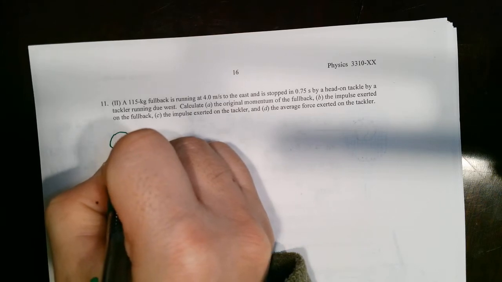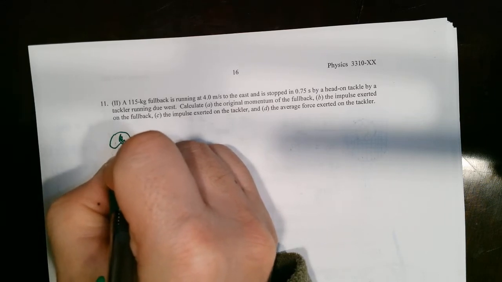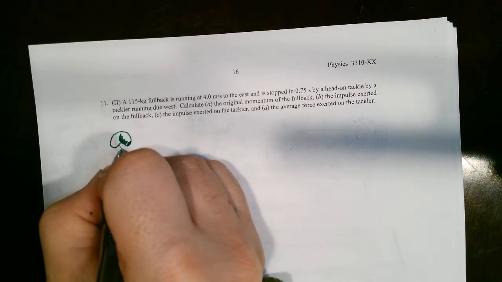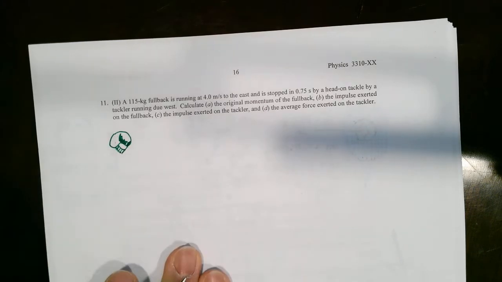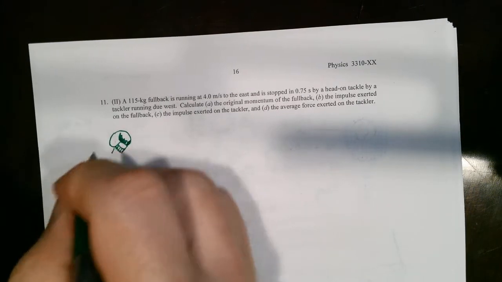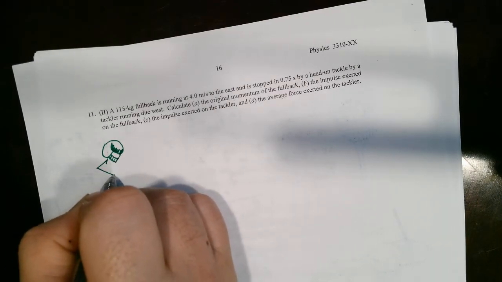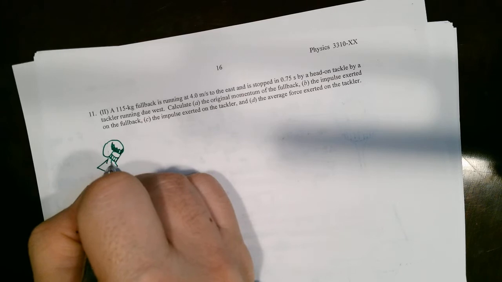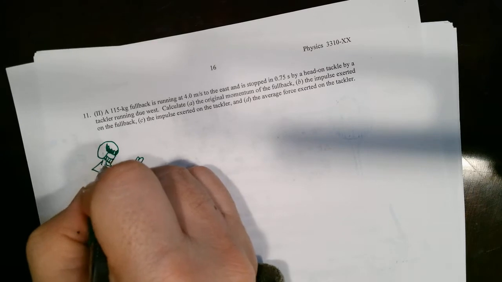So here's my Eagles fullback, right? Is running with a football. Right? And we have to give him a football.